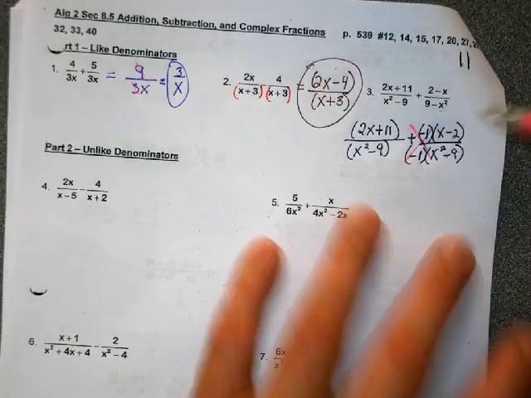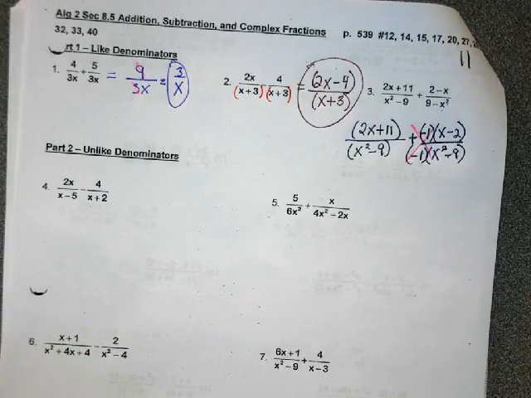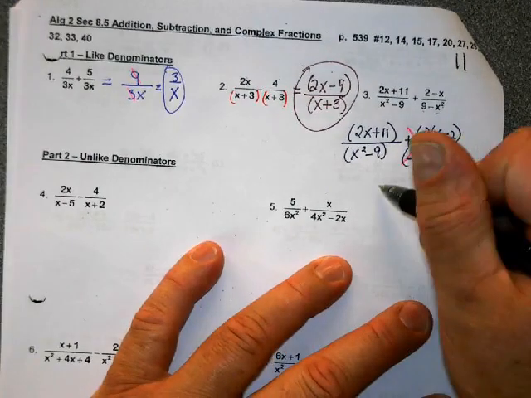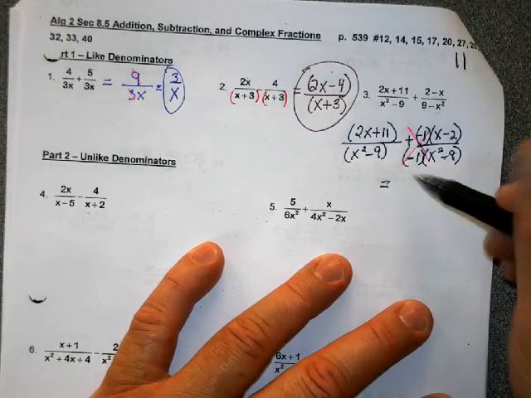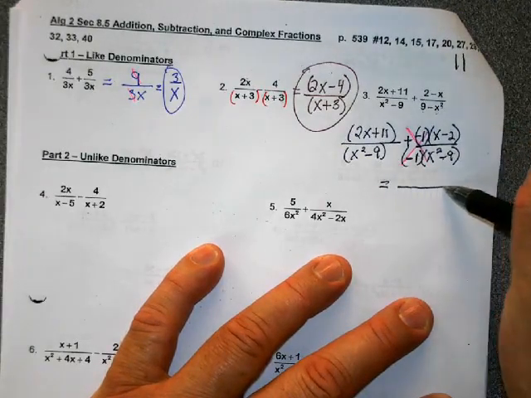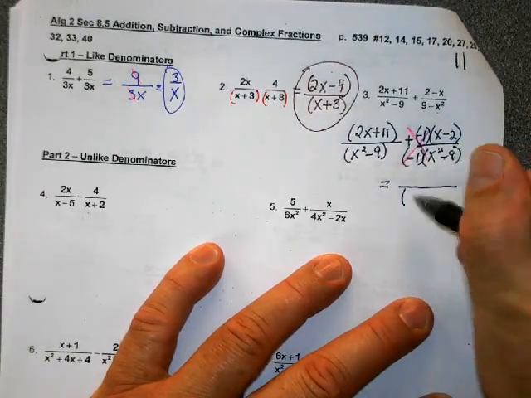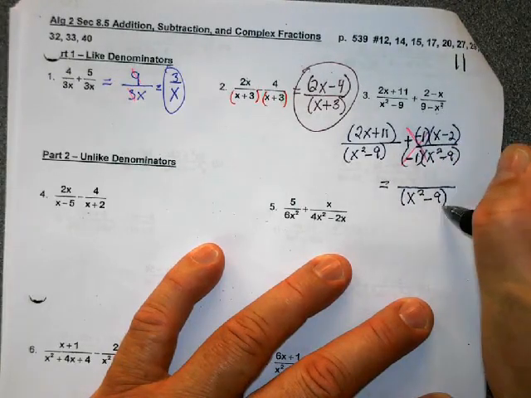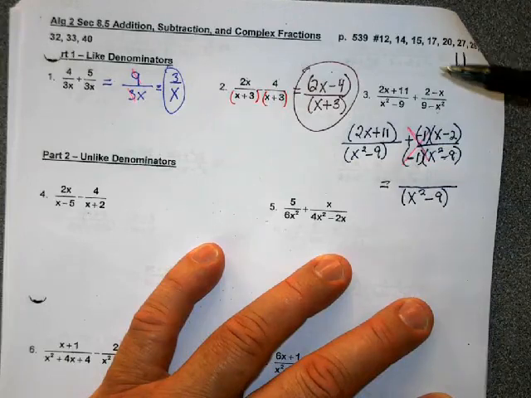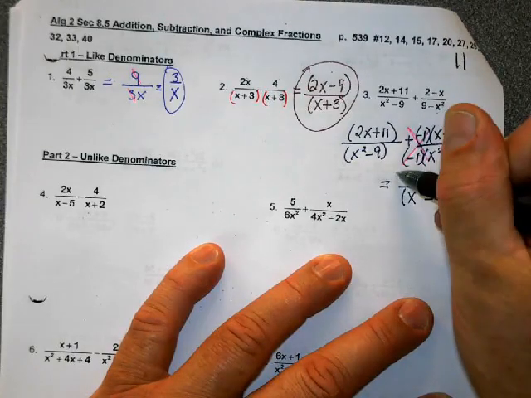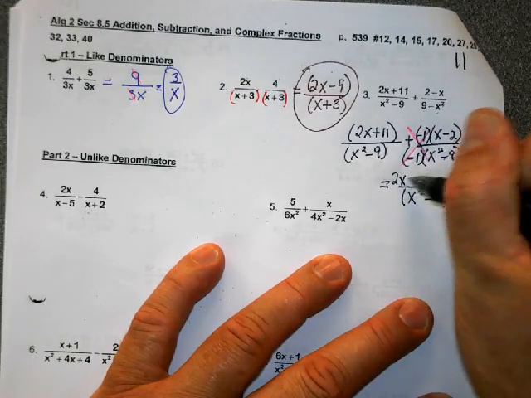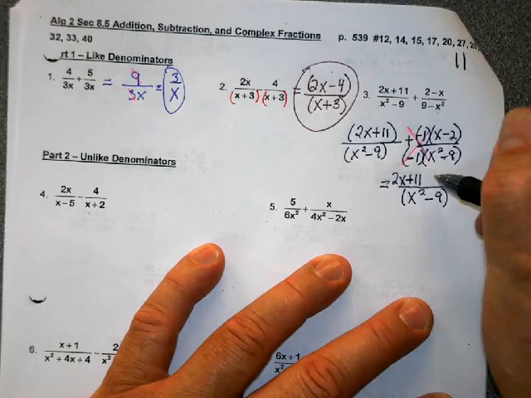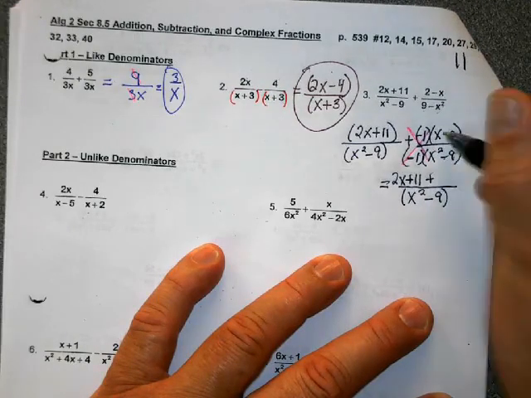And they just kind of go away. Okay, so my like denominators then. I have my x squared minus 9. And on top, I have 2x plus 11 plus x minus 2.